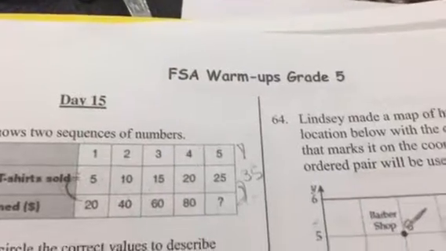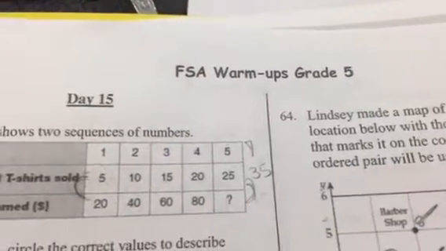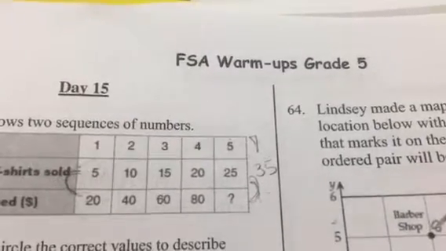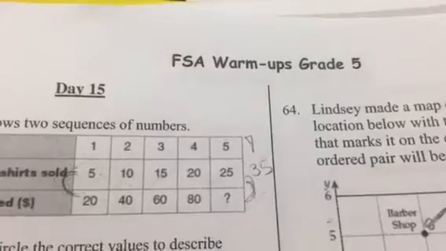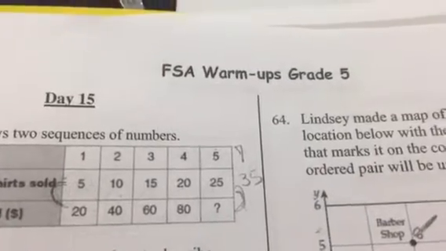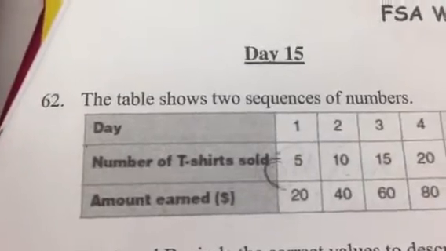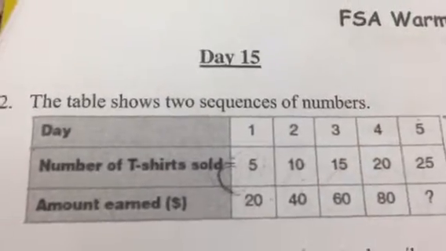Okay, I'm going to be going over with you page 11 of the FSA Warm-Ups Grade 5 packet. This will have your next 3 letters in your mystery word. If you did not catch the first 3, you'll need to look at the page 10 video. I'm going to begin by going over page 62, which has a table with a sequence of 2 numbers and has a Part A, Part B question.